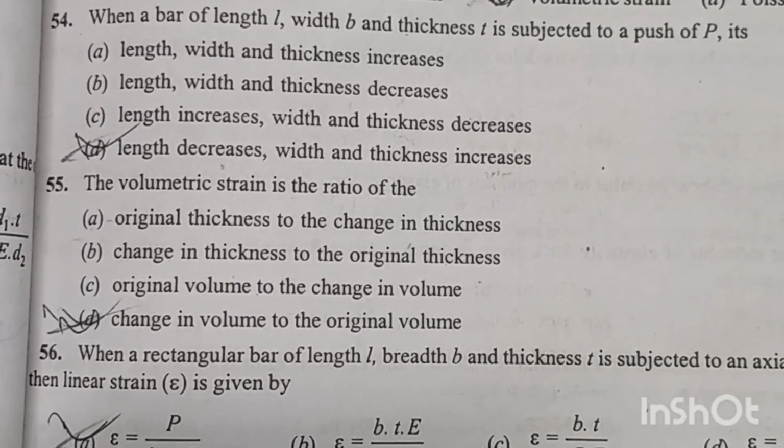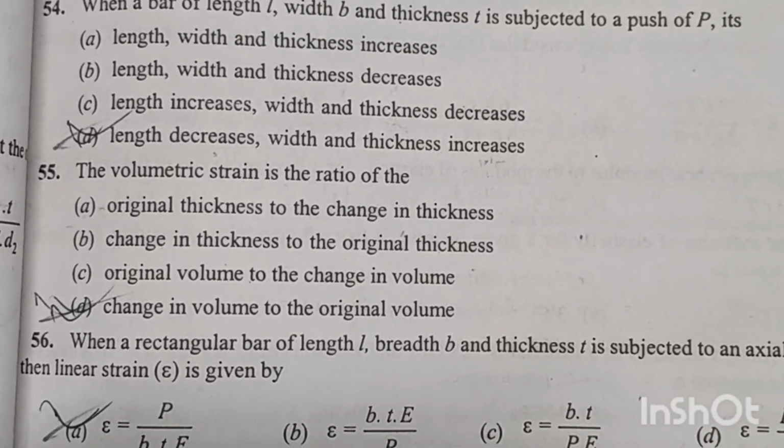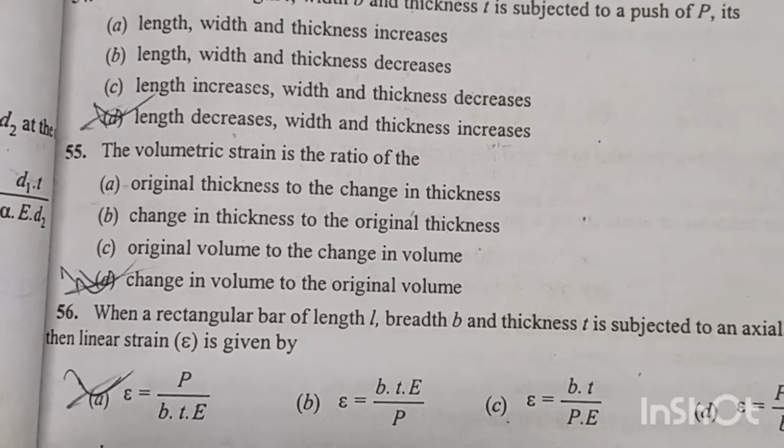Next question 55. The volumetric strain is the ratio of change in volume to the original volume. Option D is correct answer.